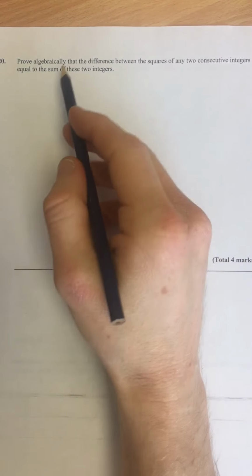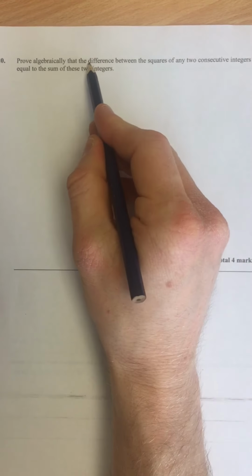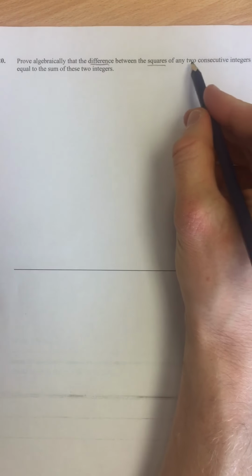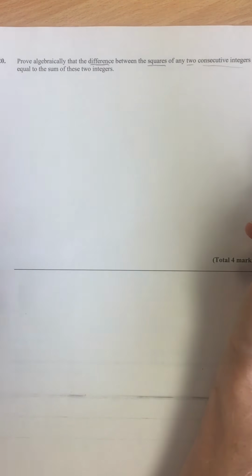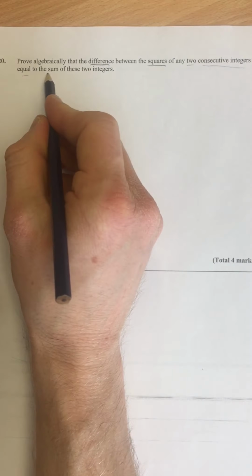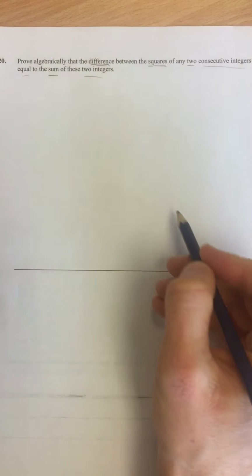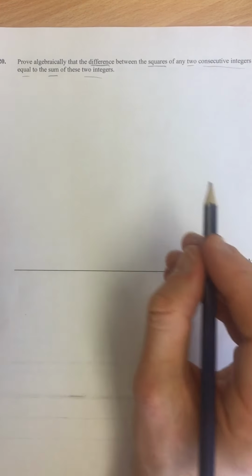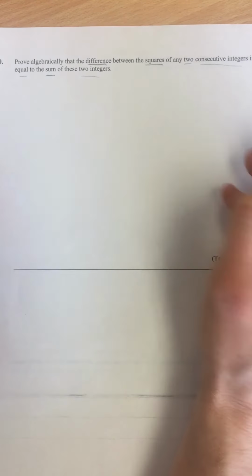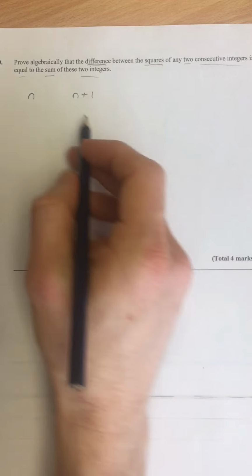We are asked to prove algebraically that the difference between the squares of any two consecutive integers is equal to the sum of those two integers. So let's pick two consecutive integers. I will pick n and n plus 1. They are consecutive, one after the other.